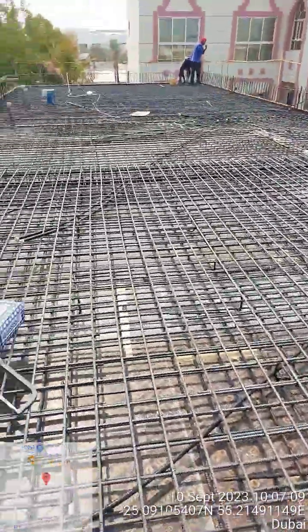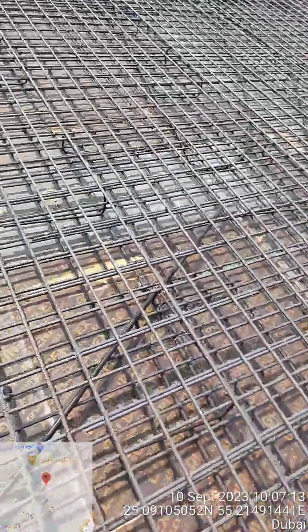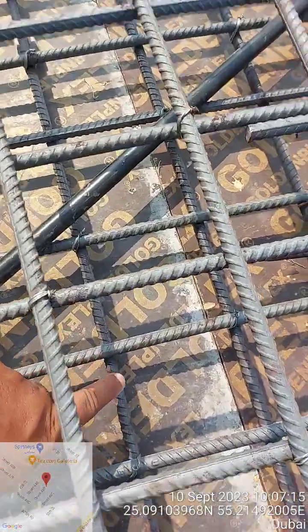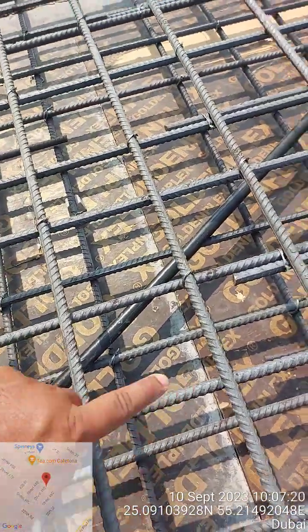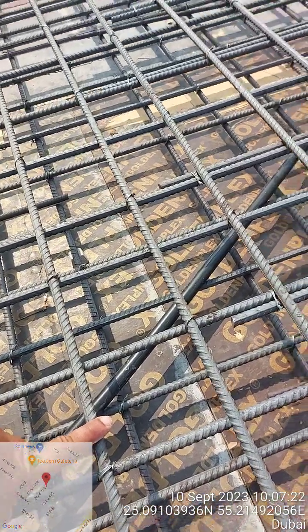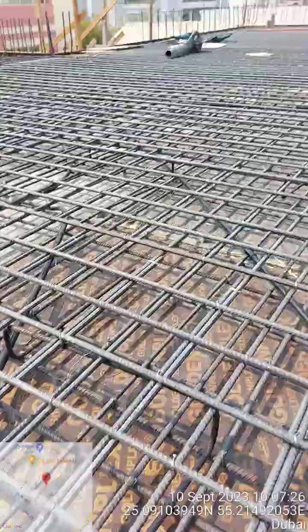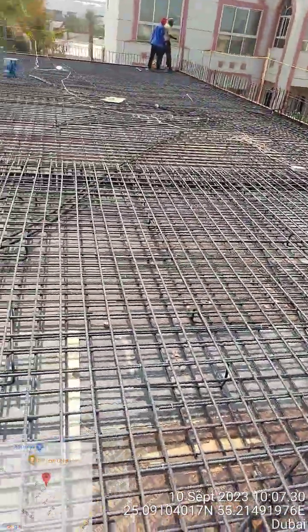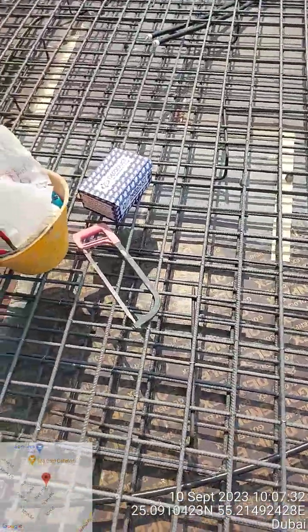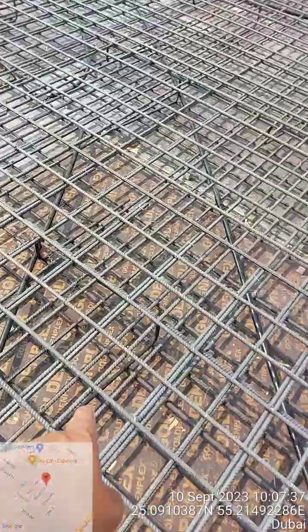For the slab, as you can see, this is a double layer. In the bottom we have two layers. This is called B1, this is called B2, this one is called T2, this is called T1. So we have to see, if it is a bottom layer, we should avoid the lapping in the center area. For example, in our slab, if you can see, we have provided the lapping at the side area.